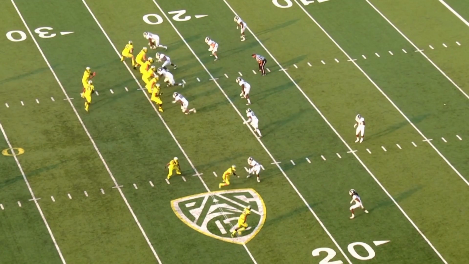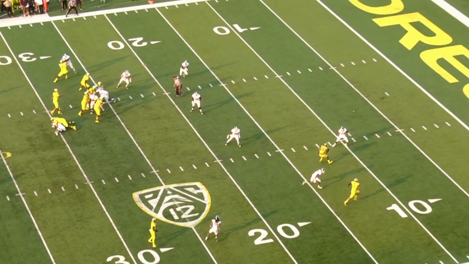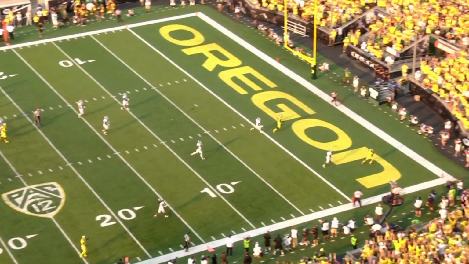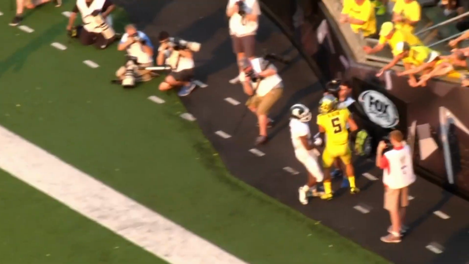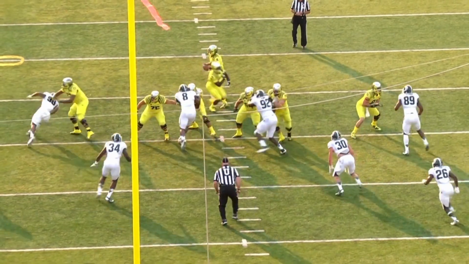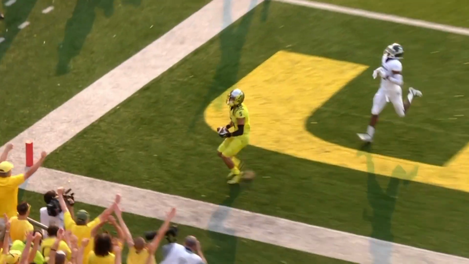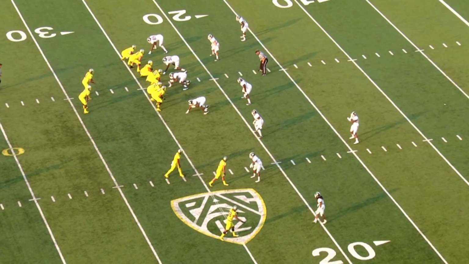This is a world-class design play. Bottom of the screen, wheel, accidental on-purpose rub, fake the bubble screen, easy touchdown. So this is great design. So what am I talking about?